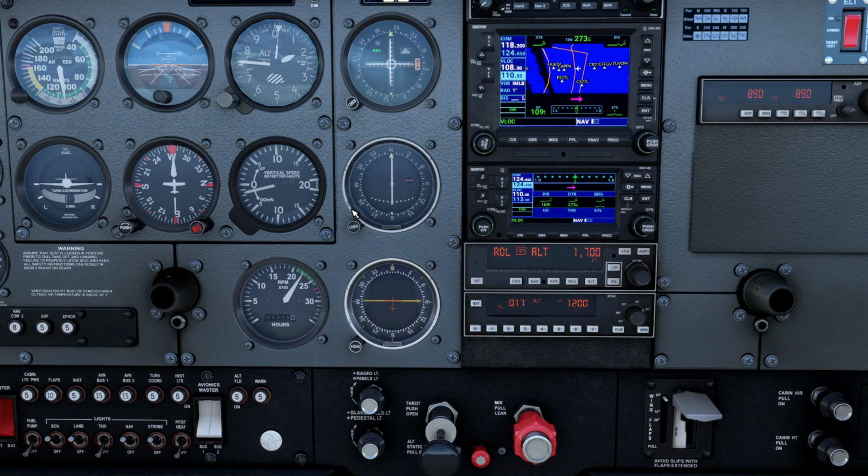The final roll mode we'll talk about is the back course approach mode. This mode can track a localizer back course inbound for a localizer back course approach, or track a localizer front course outbound for navigation. Although in Flight Simulator it does not work very well for a localizer back course. I've tested that a few times, and it does a good job of tracking a localizer front course outbound. You'll see that occasionally in departure procedures, where they'll have you take off and then track a localizer front course outbound for navigation, and it does a pretty good job of that.